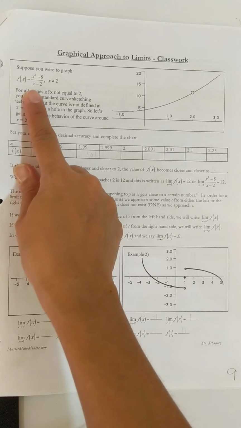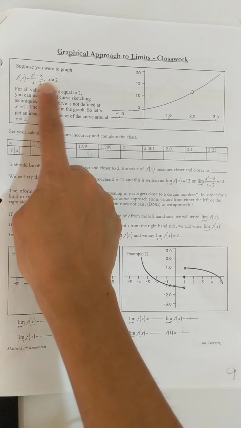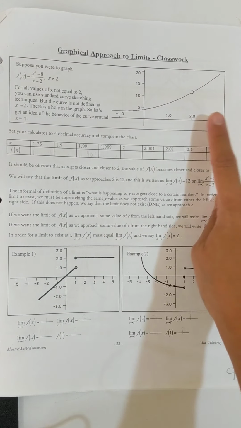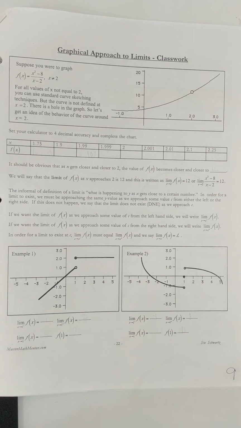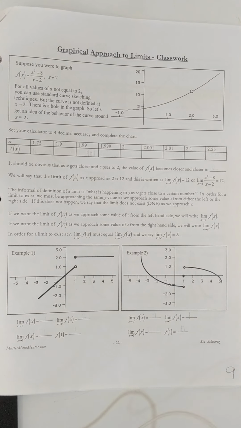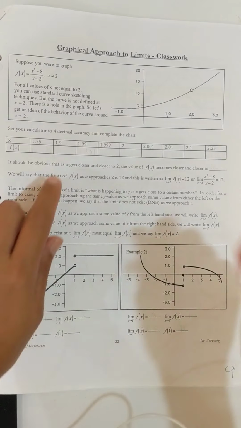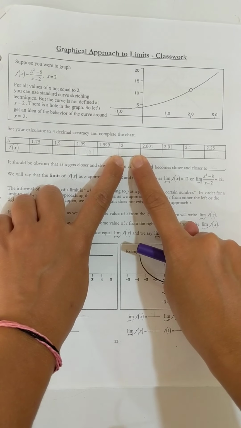So here, let's suppose you have this function. This is x cubed minus 8 over x minus 2. x cannot equal 2. And if you come over here, you can see there's a hole at 2. Okay? So that's a rough sketch. And this table should look familiar because it's almost like we're getting closer and closer to 2, right? So we're evaluating what happens.